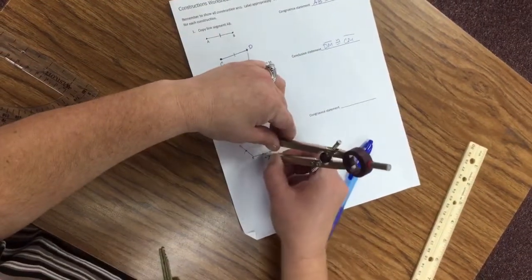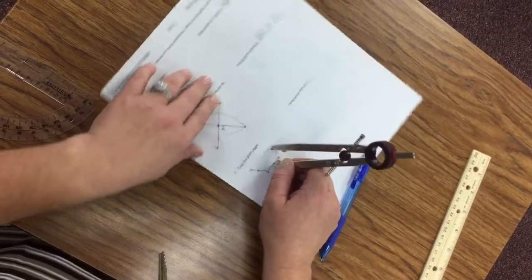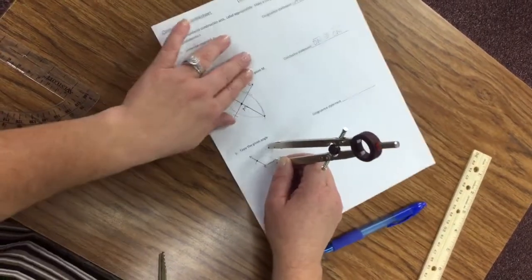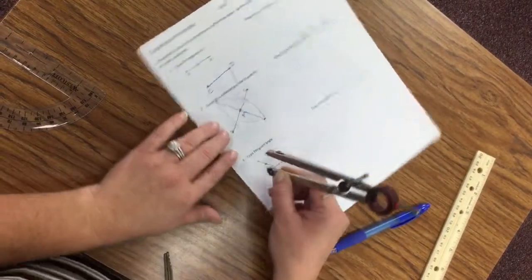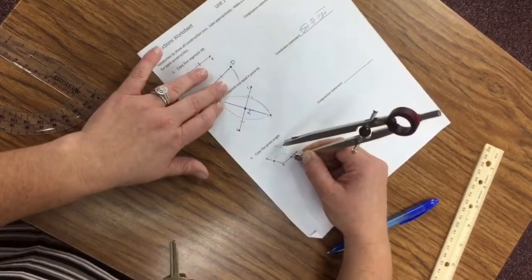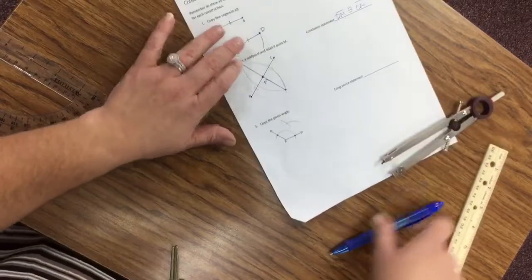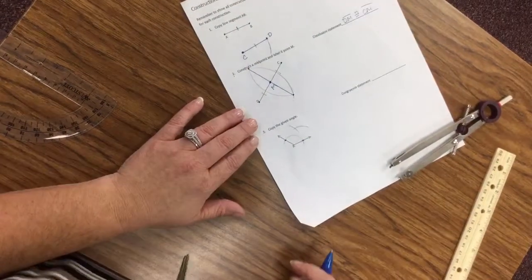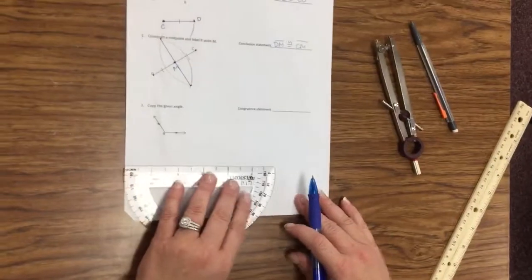Actually, I may change it just a little bit. So I'm going to make it a little bit bigger. Okay, and I'm going to make an arc. Now, from this point to when I flip it over here, I need the same distance. So between here and here, this distance is the same. I just messed up. Pause it. There you go.